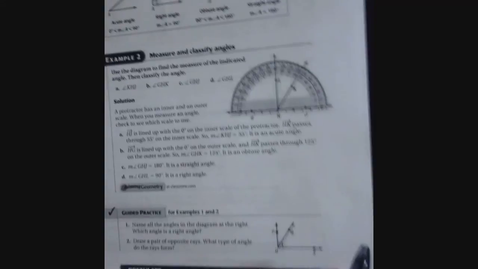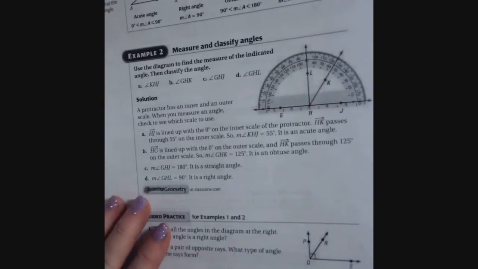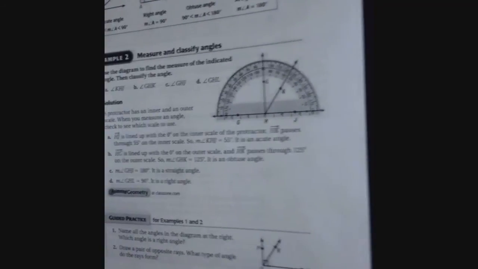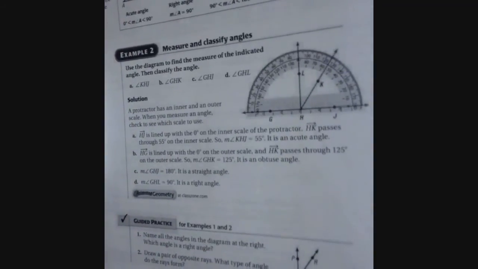So we're going to look here. They've got example 2. They've got angles. Let's go ahead and get as close as we can and still get it all on the same page. There we go. Okay, so use the diagram to find the measure of the indicated angle. Then classify the angle. So always read, because some of your homework has 1 part, some has 2 parts. So they want you to write the degree and they want you to say whether it's right, acute, obtuse, or straight.